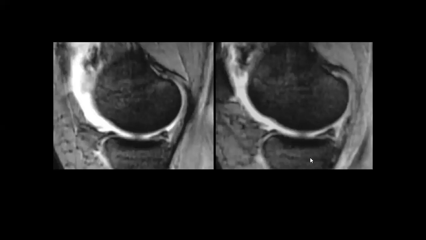This is the medial meniscus posterior horn, and probably the selected images here with the anterior horn don't show it, plus the body. So you cannot see clearly the parts of the medial meniscus, right?